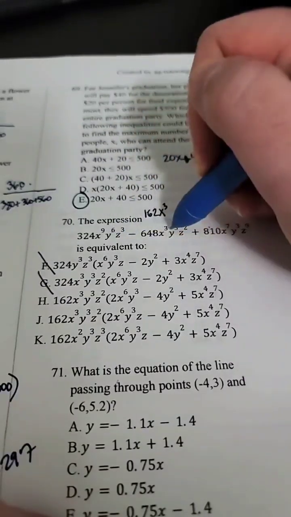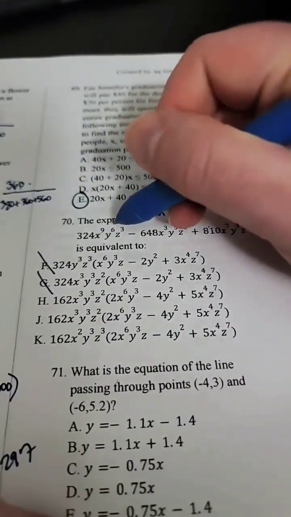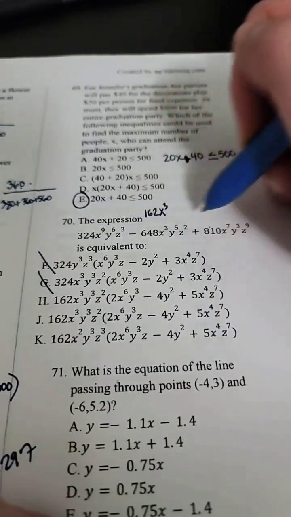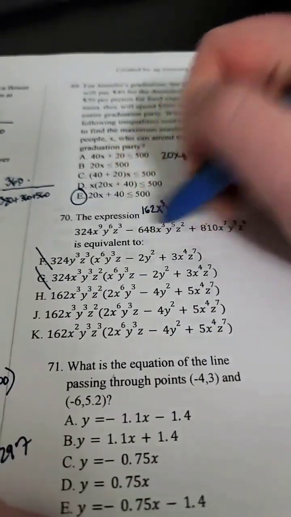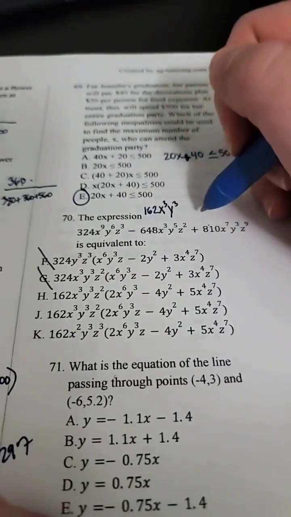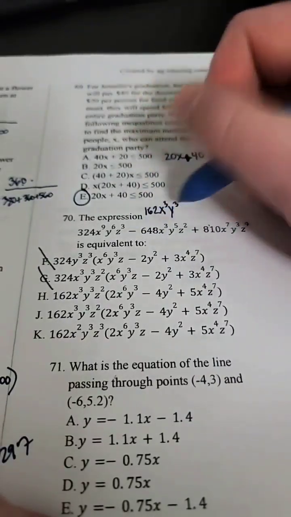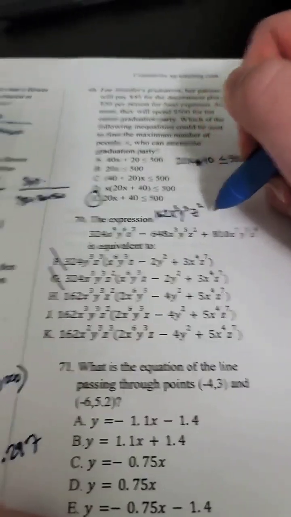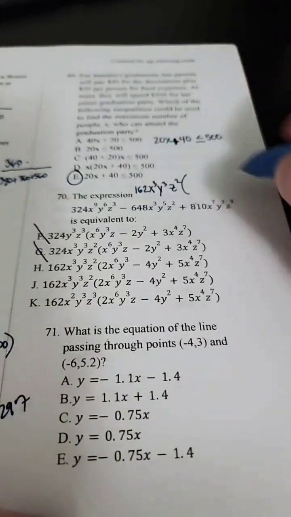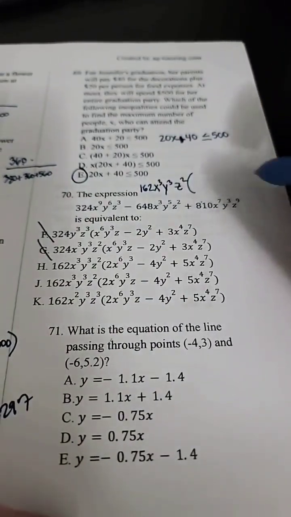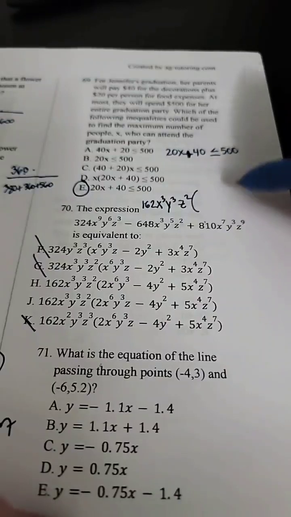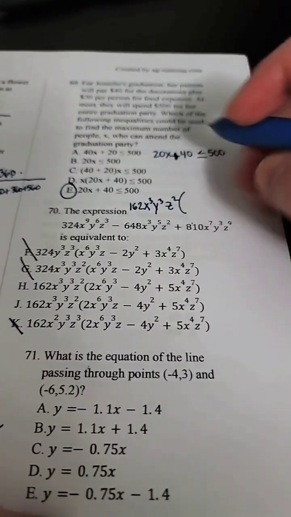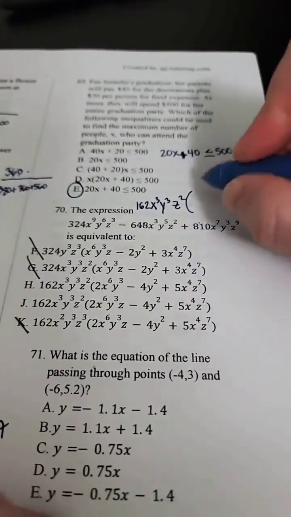And then if I look at the y's in each of the scenarios, the greatest y that I could take out for all of these would be y to the 3rd power, because that's the greatest one that they have in common as a factor. And then for the z's, the greatest common factor I could take out is z squared. And then you're left with everything else inside the parentheses. So right away, I know that it has to be either h or j right there. Now I just need to determine what goes inside the parentheses to determine is it h or is it j.